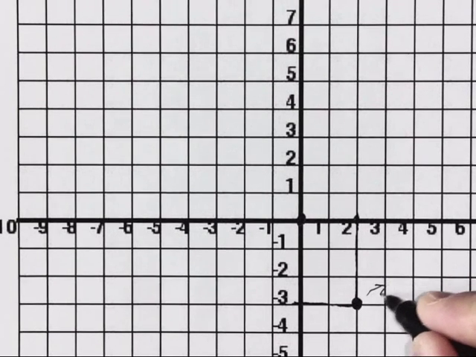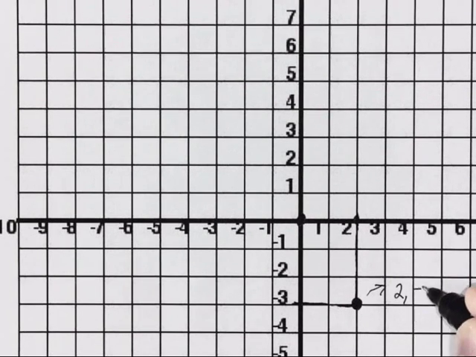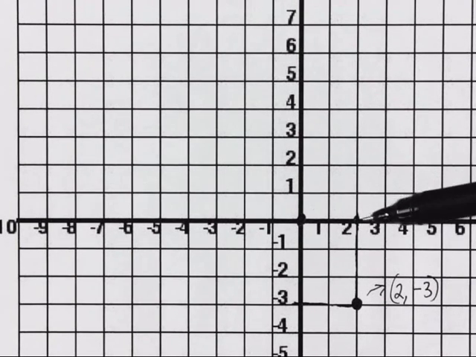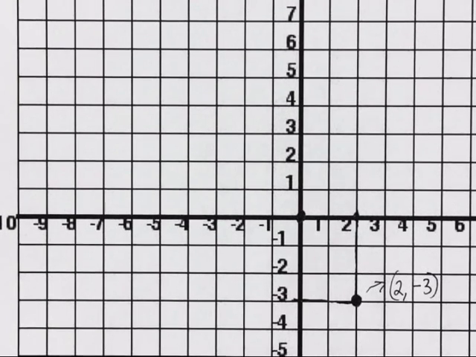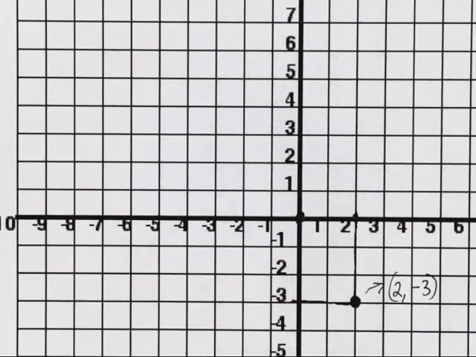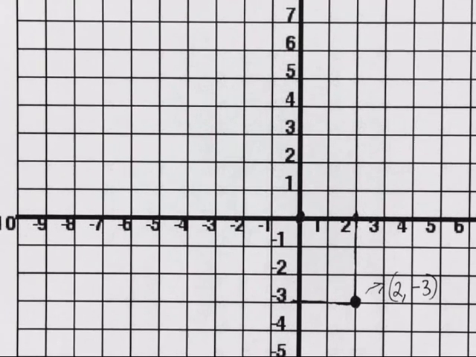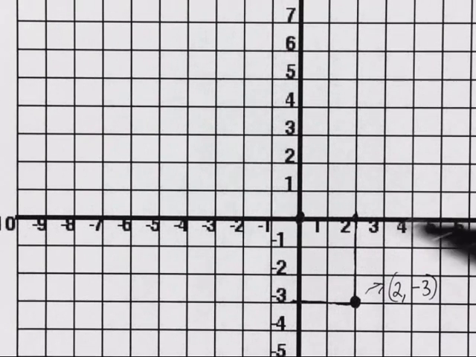This is the point 2, negative 3. Right? So this point lies at positive 2 on the x-axis. That gives us our horizontal location. It lies at negative 3 on the y-axis. That gives us our vertical location. So the combination of those two pieces of information allows us to determine where that point lies on this coordinate plane.